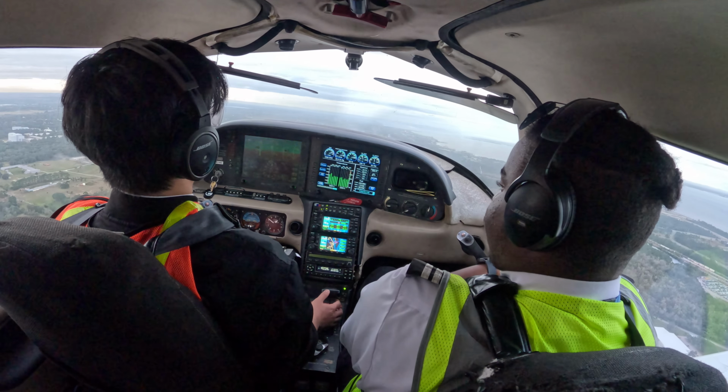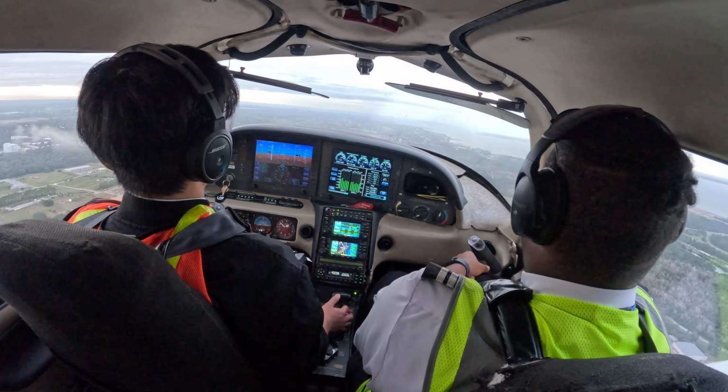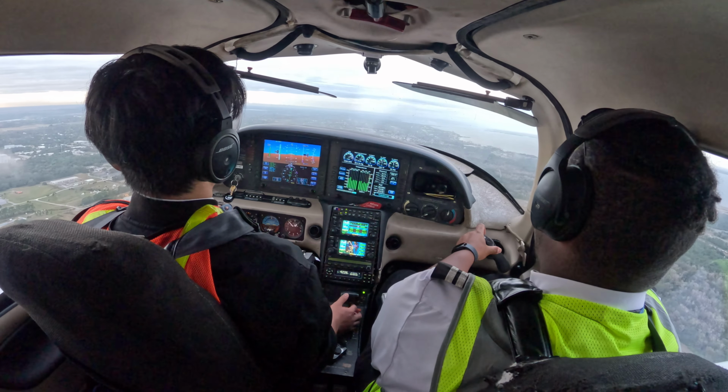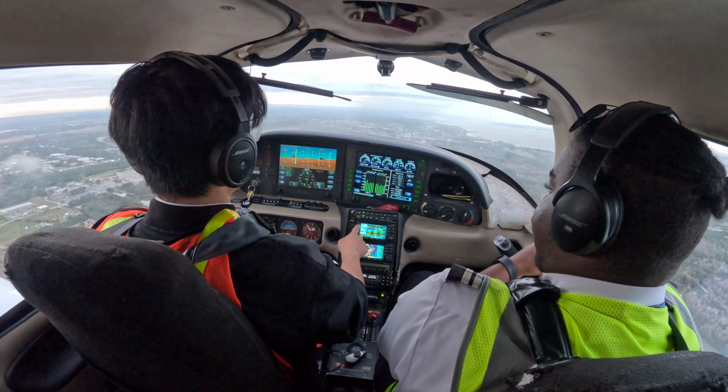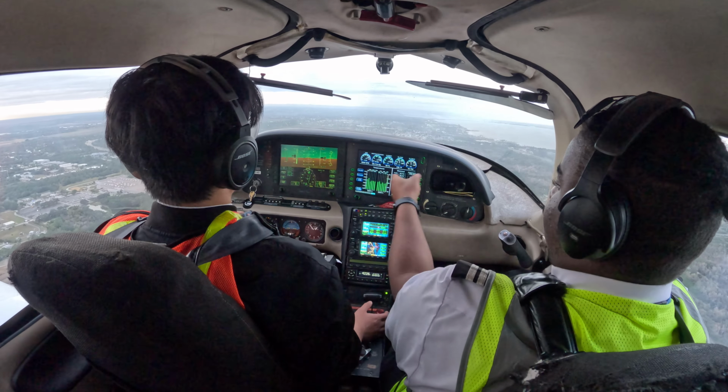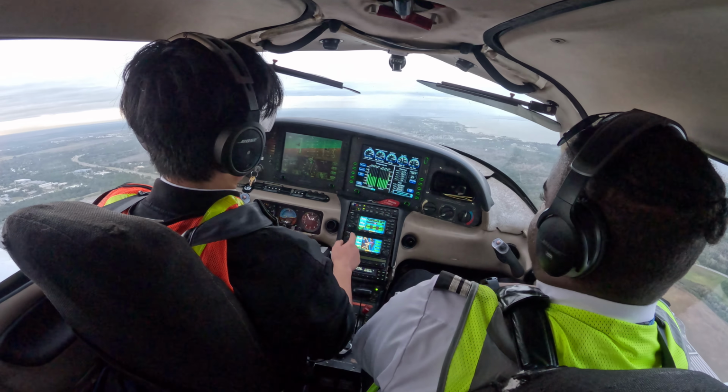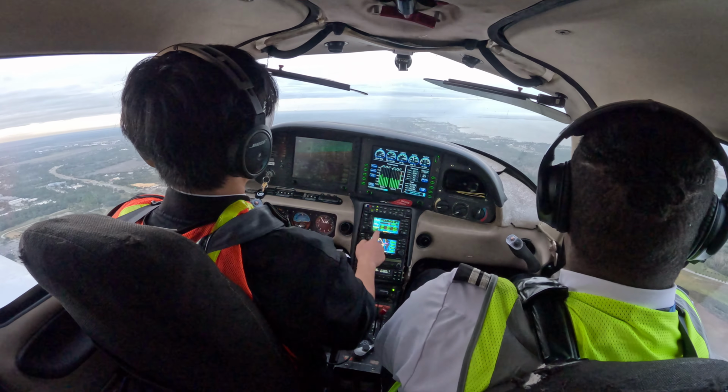Maintain heading. Bucky 462, execute climb out, contact Orlando departure. Execute climb out, contact Orlando departure, Bucky 462, have a great night. You as well, thank you. Okay, yeah, you can get back to your course, and now we can contact departure again. And what speed are we climbing at? 366 Lima Delta.